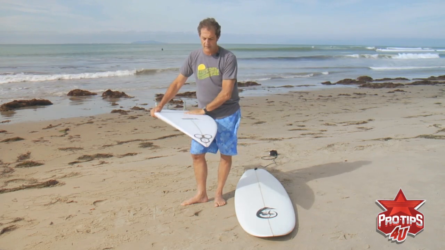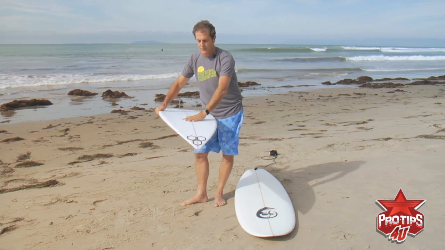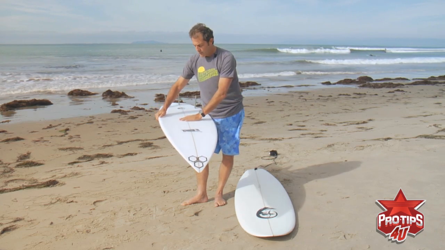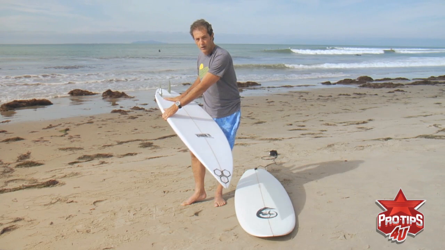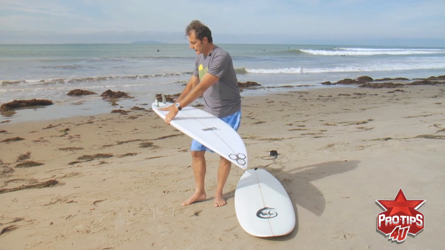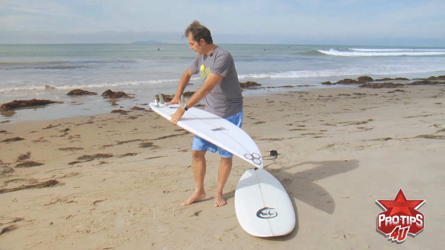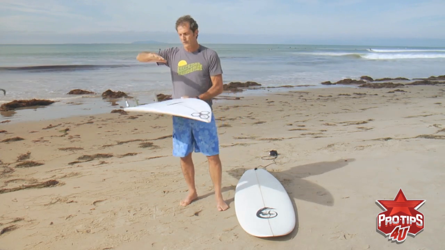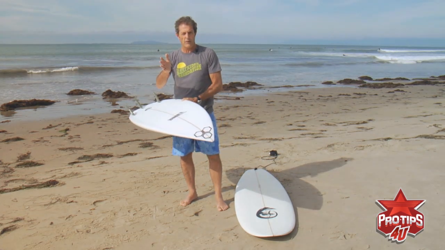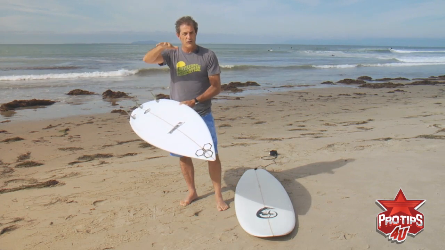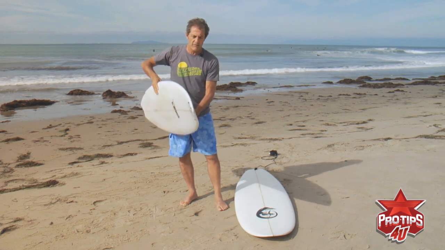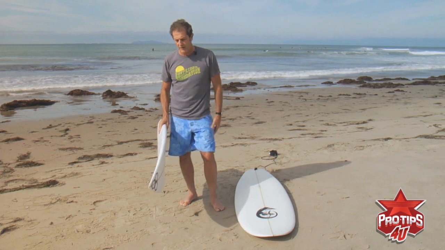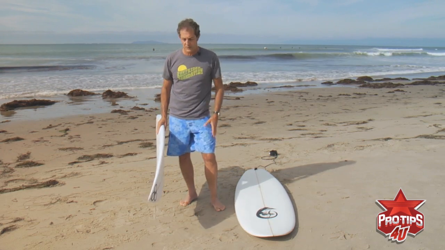So this board has a design called a single concave, which blends down to a double concave. So on each side of the stringer you'll have a concave, and then it blends down to a V bottom. The V bottom is for releasing the board up on the rail, and the concave is for lift and speed. So surfboards are very, very sophisticated from a design perspective.